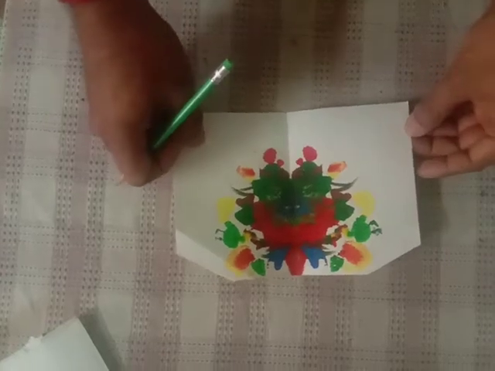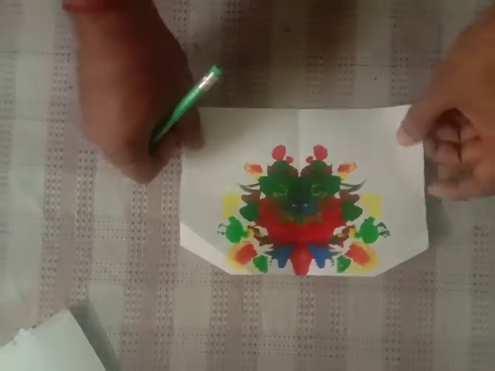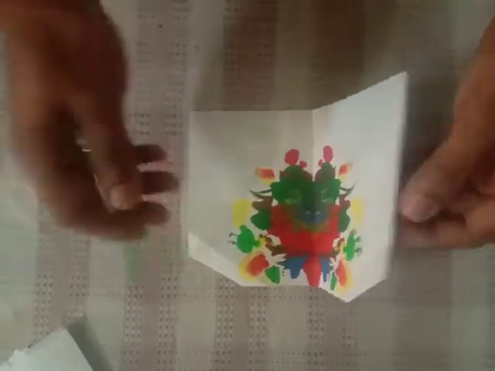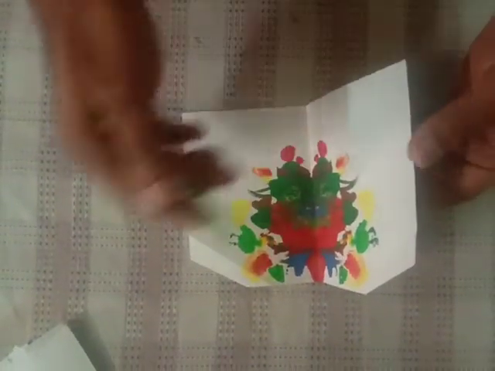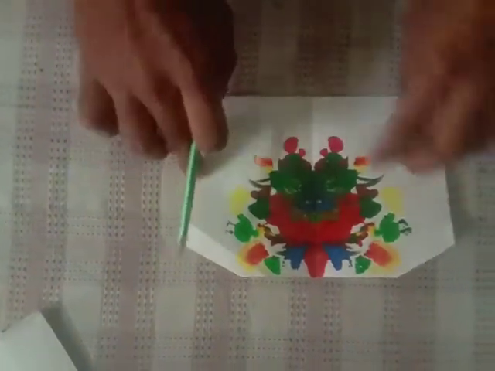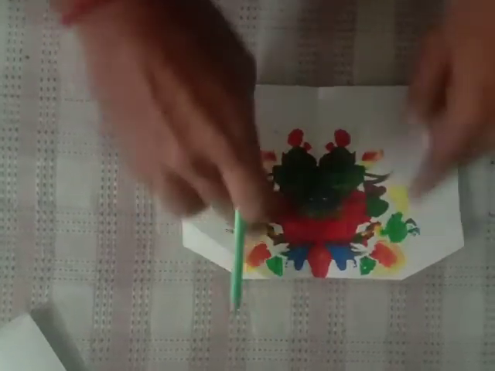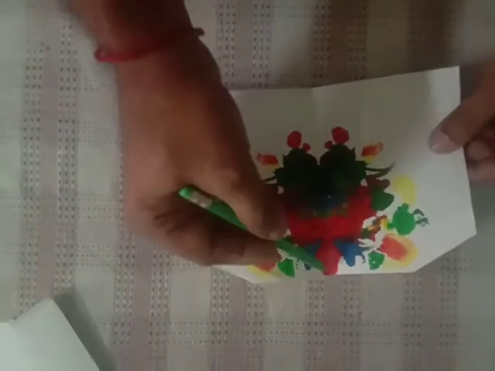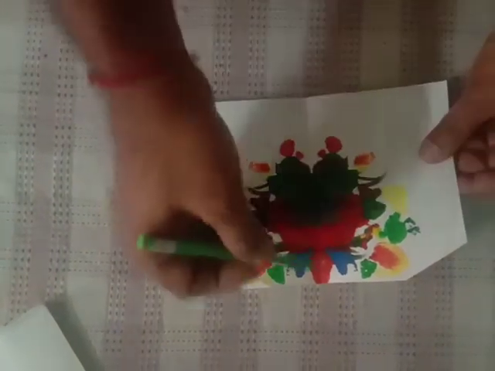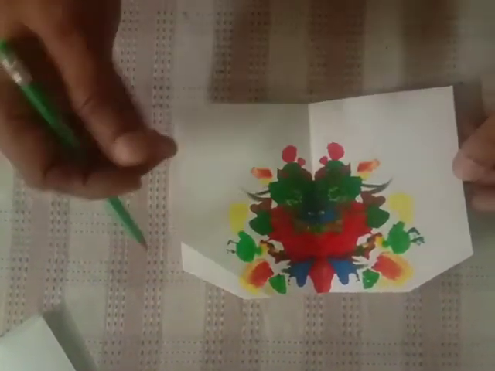Friends, in your arts period, you might have to perform an activity of putting color on one side of a folded paper and then folding the paper so that it will spread evenly. This will develop a new figure which is definitely symmetric about the line of folding.